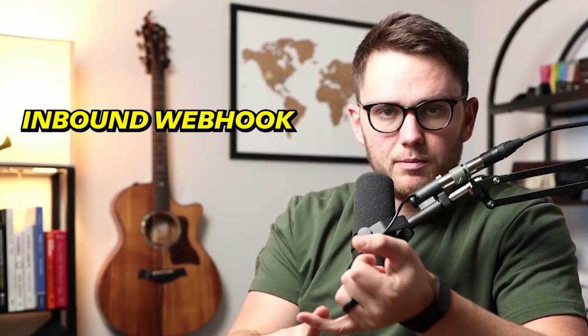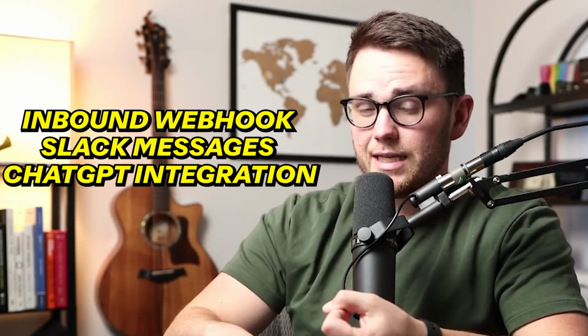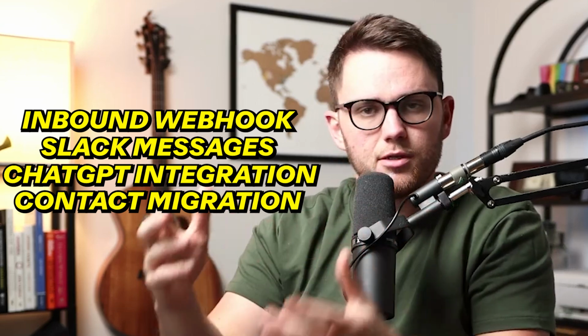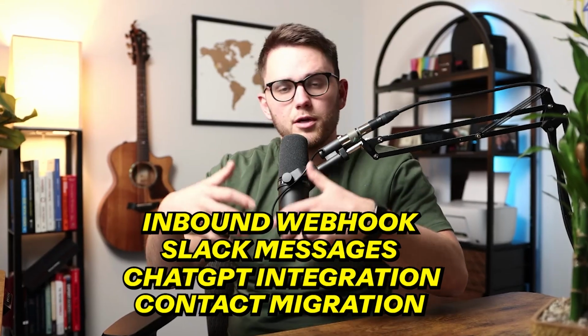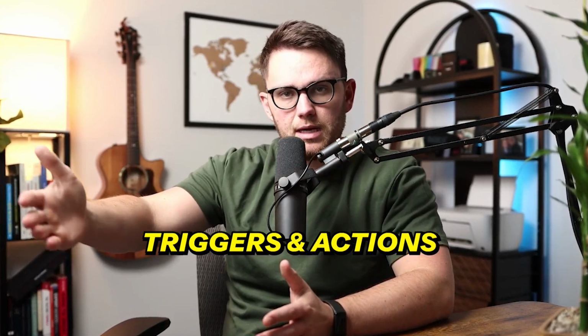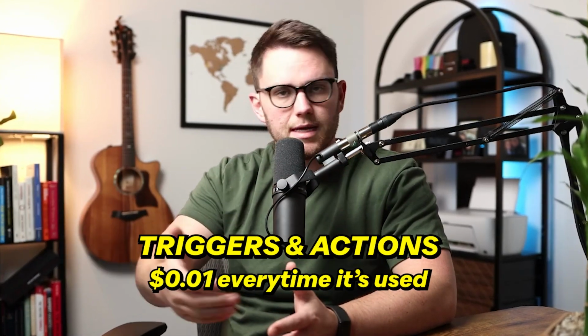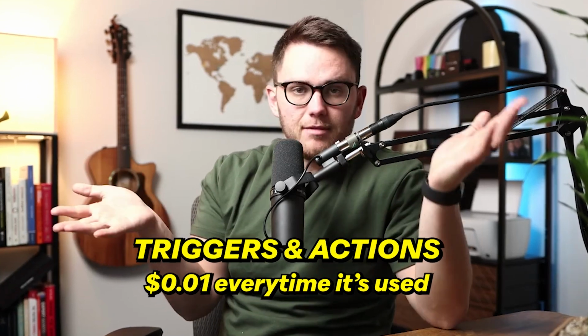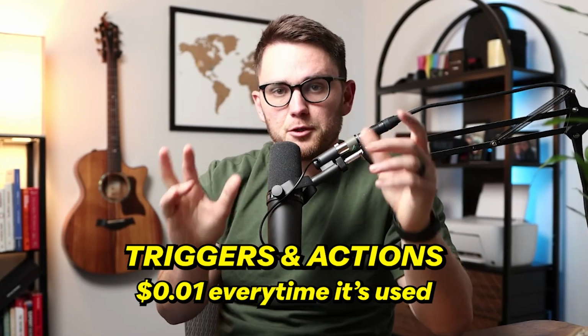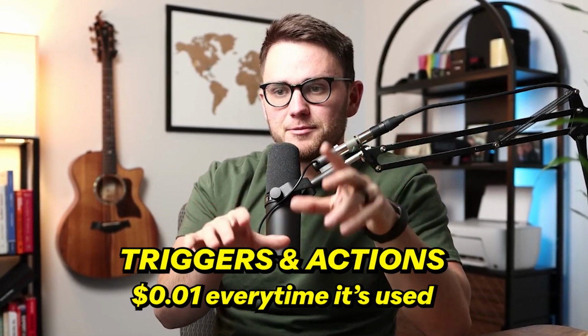For example, inbound webhooks, sending Slack messages, bringing in ChatGPT, and copying a contact from one sub account to another sub account. So these are called premium triggers and actions inside of the workflow builder. And every single time one of them executes, you will get charged 1 cent. So it's a flat rate across the board. Mine don't add up to much compared to the value that they give me. And if you're worried about this, you're worried about the wrong thing. I promise you, it's not that much.